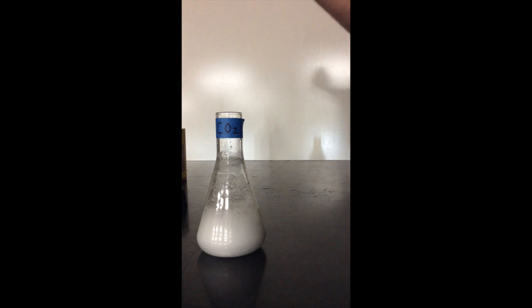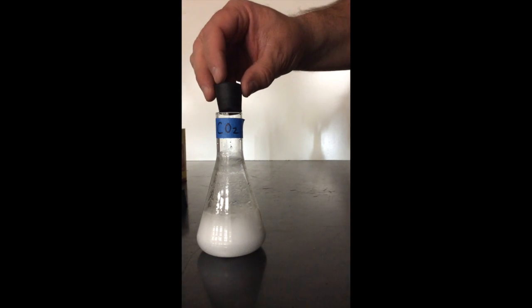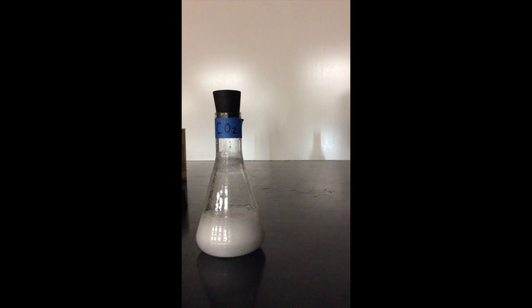That means we're producing a gas of some sort, and we're going to put a little stopper on here. I've got my safety goggles on to be safe, and we're going to try to capture some of that gas, and then test it to see if it burns. One of the properties of carbon dioxide is that it does not burn.